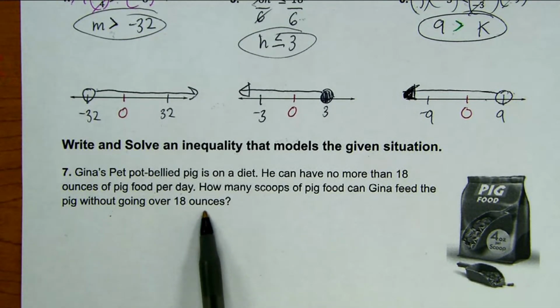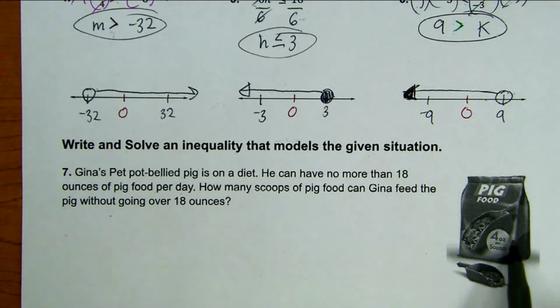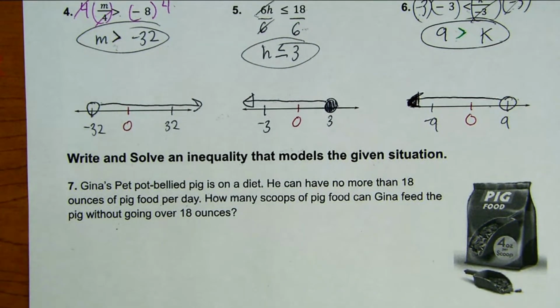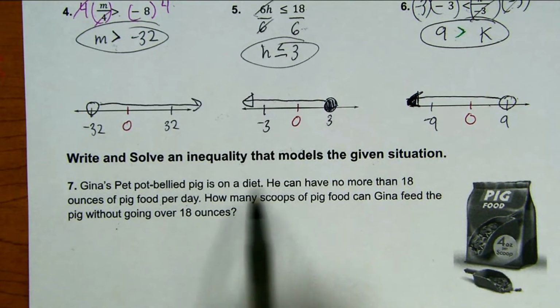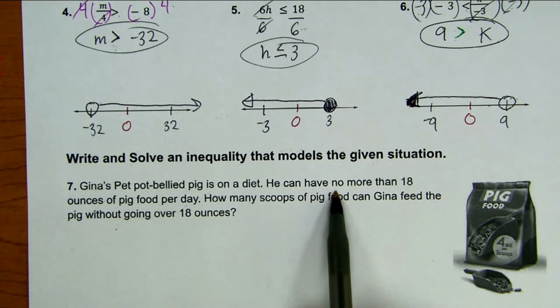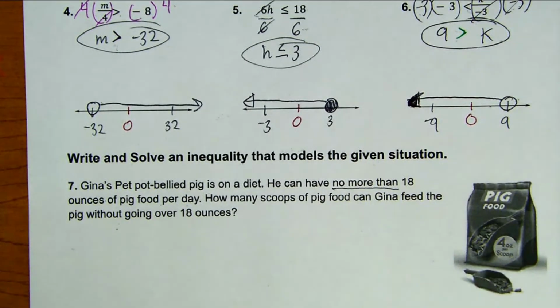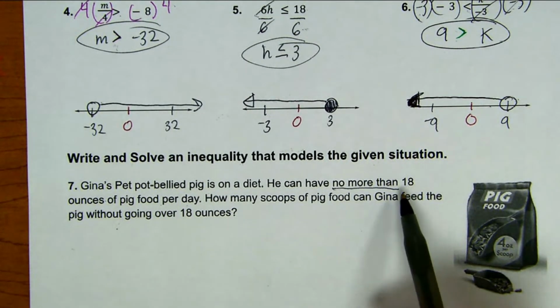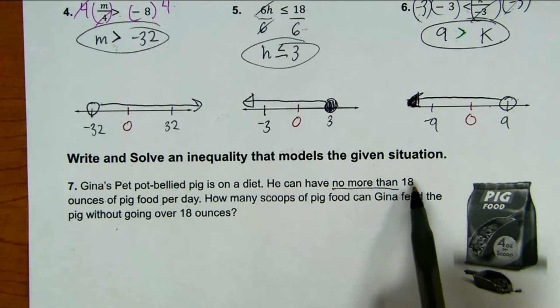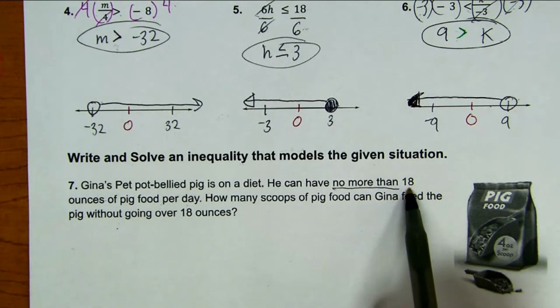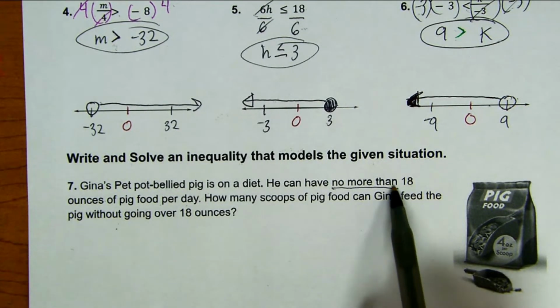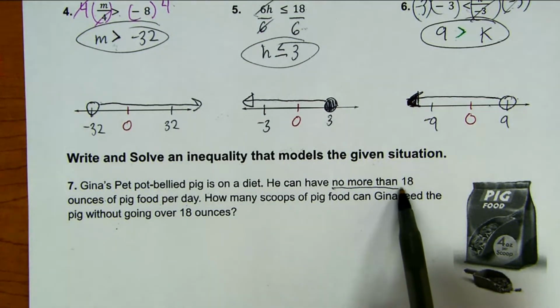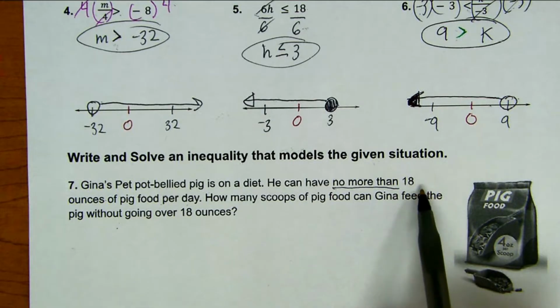Well, over here we're also told that there's 4 ounces per scoop. We know that the pig can have no more than 18 ounces of pig food. So that means he could have 18 ounces of food in a day. He could have smaller than that. He could have 10 ounces or 16 ounces or 15 and a half ounces. But he cannot have more than 18 ounces. So he cannot have 19 ounces, 100 ounces, or like 18.1 ounces. That's all too much food.